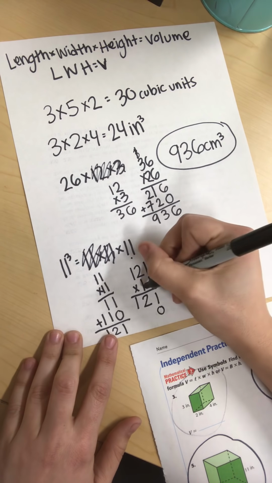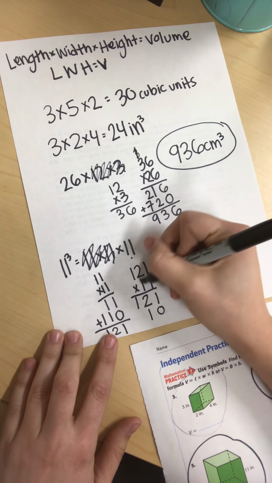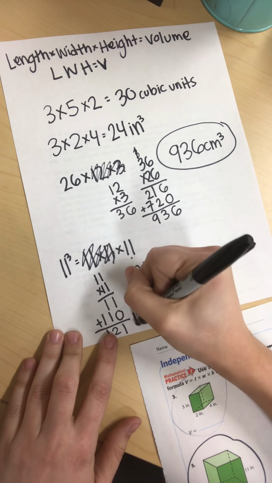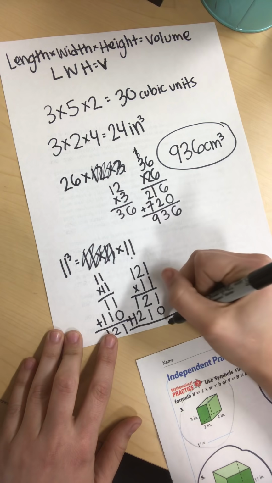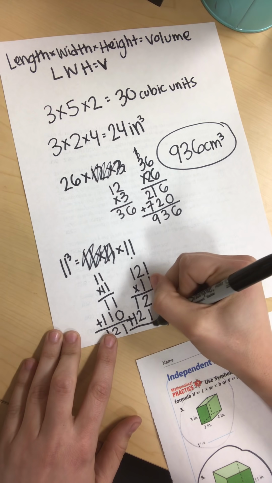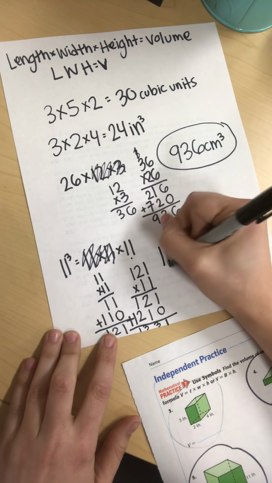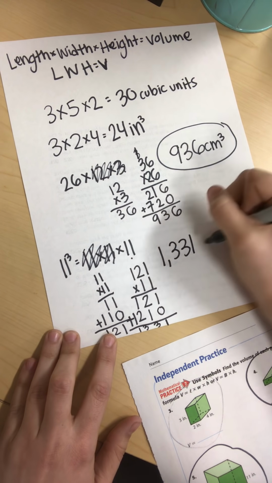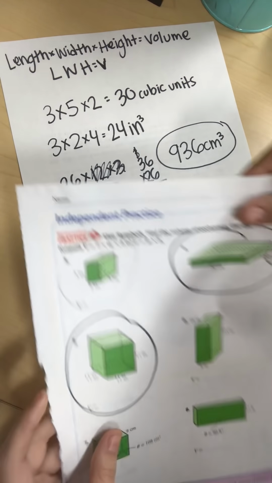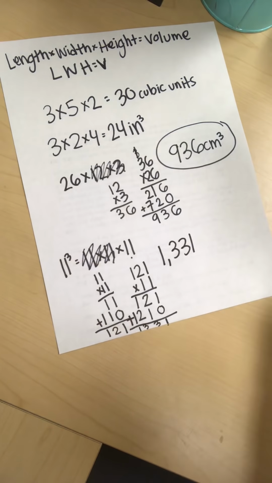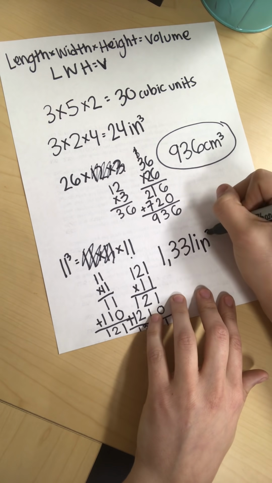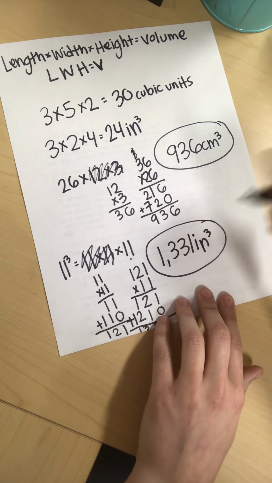Then I put the 0. 1 times 1 is 1. 1 times 2 is 2. 1 times 1 is 1. Now I'm going to add. And I get 1, 3, 3, and 1. So 1,331. I'm going to check this again. Inches. Inches cubed, because it's volume.